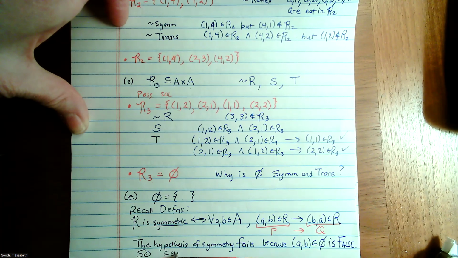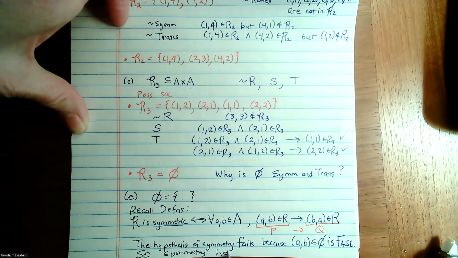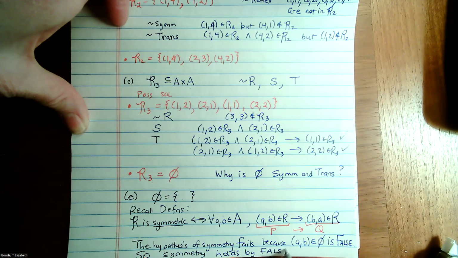So symmetry holds by false hypothesis. I keep forgetting that it goes all the way back to truth tables: if P then Q. There was a reason for all that.